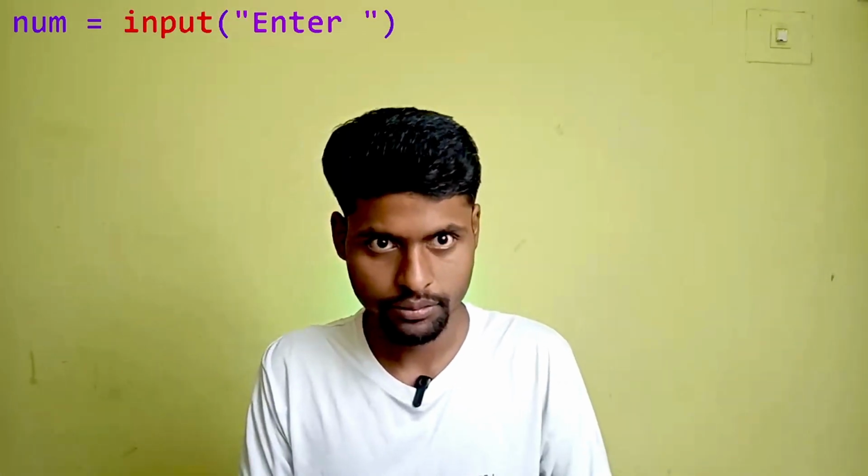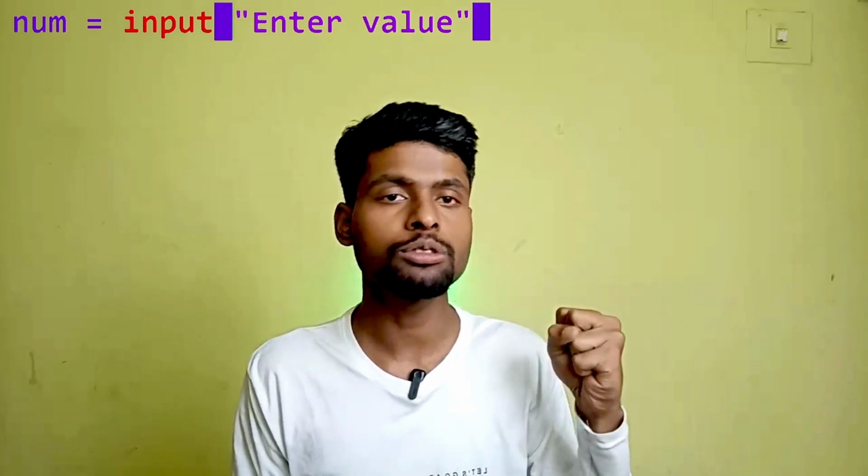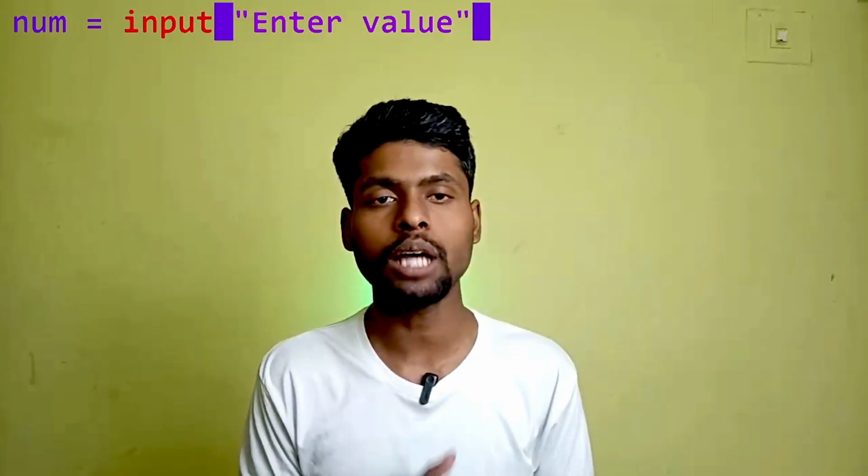Using an input function, first I'm getting an input value from the user. I'm creating a variable called num and I am using an input function. Our input function collects the user given value as a string. Now I'm going to do a typecasting.